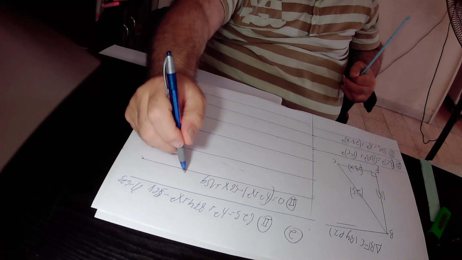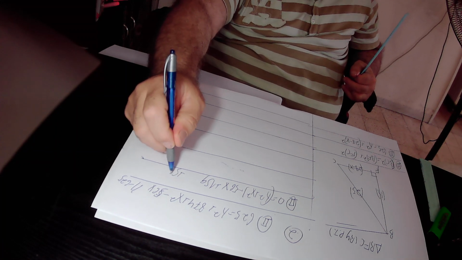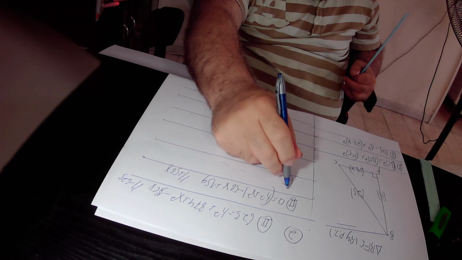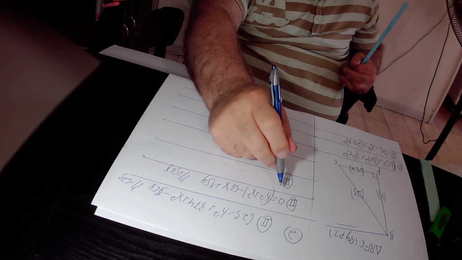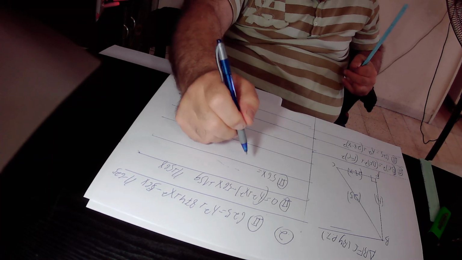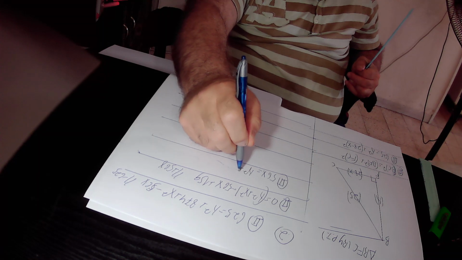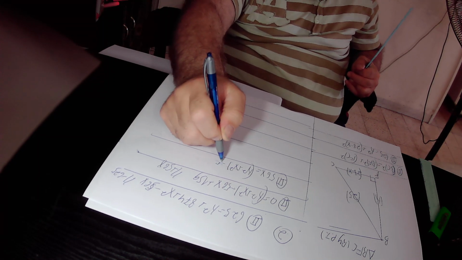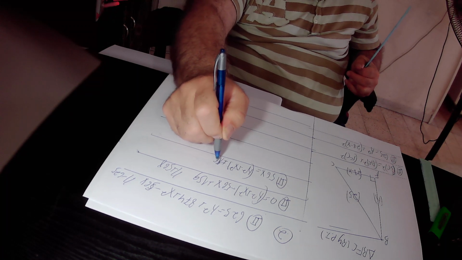Here we add 56x to this equation, and we get that 0 plus 56x is 56x, equal to 8 squared plus x squared plus 159.